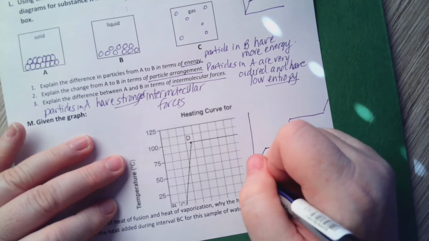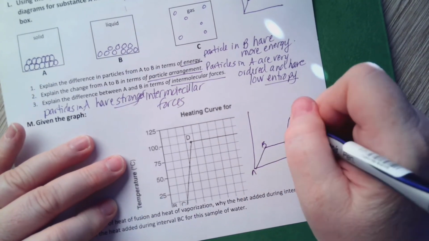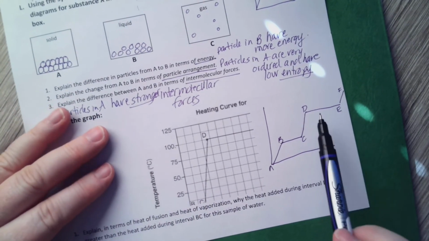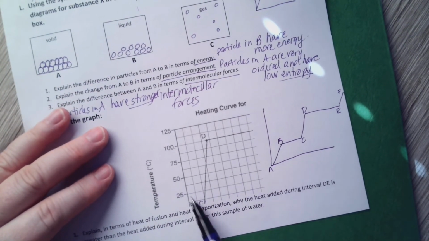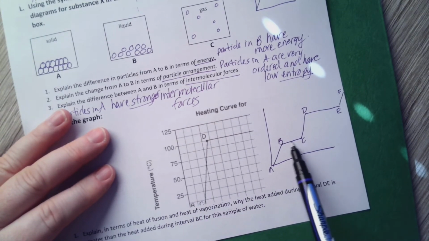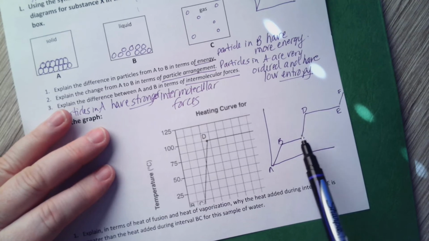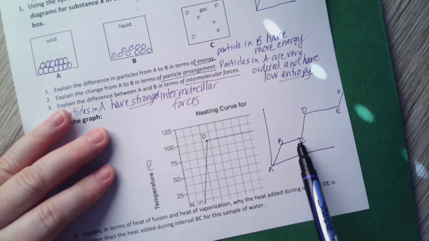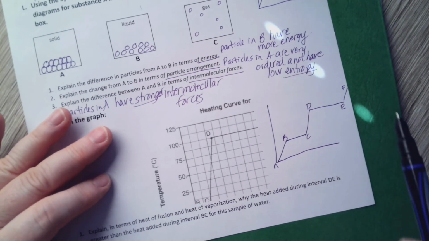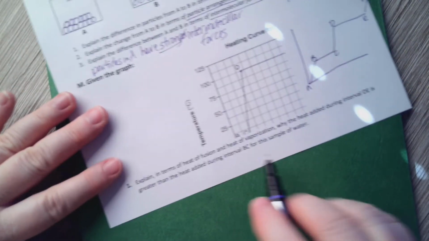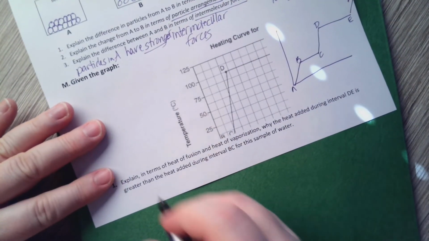Okay, so this is A, B, C, D, E, F. You can see in this graph, which once I print this correctly, you'll see that the line for BC is shorter than the line for DE. That means the heat of fusion is less than the heat of vaporization. Okay, so explain in terms of the heat of fusion and heat of vaporization why the heat is less.